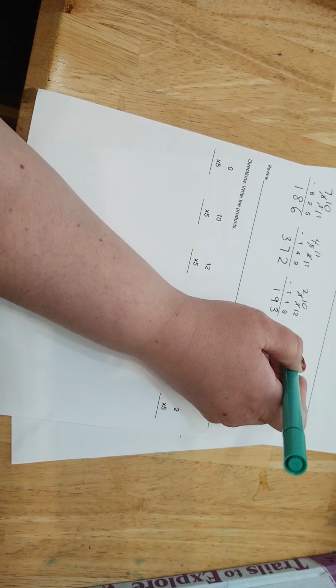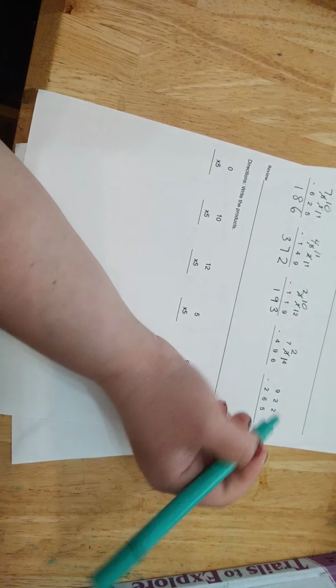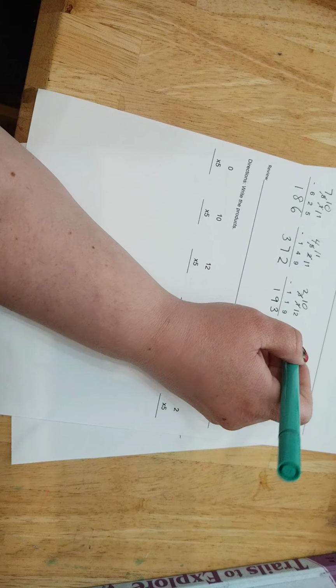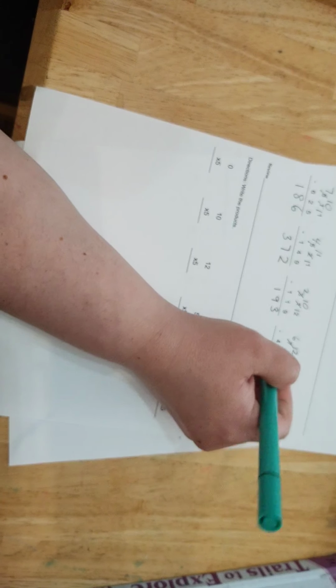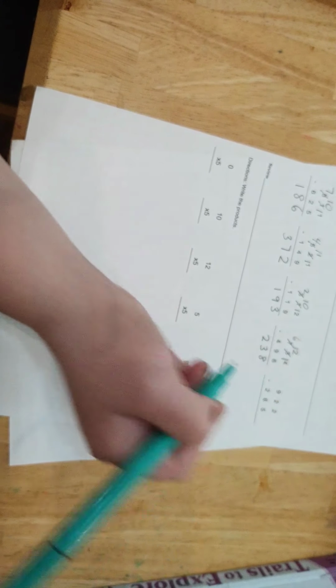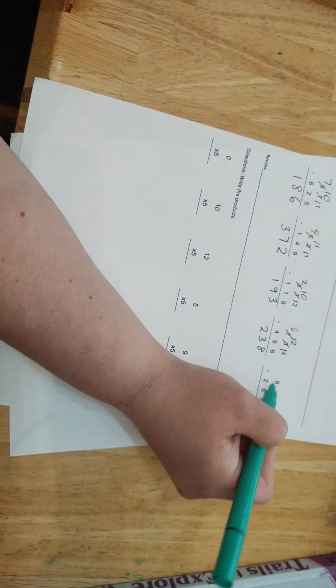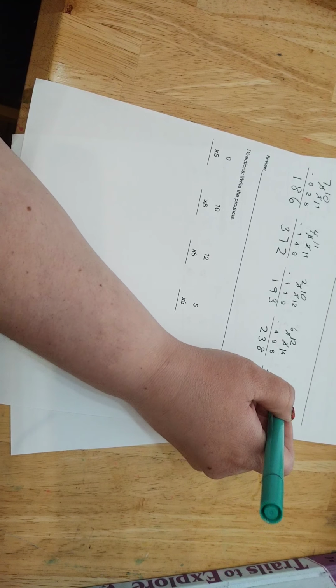Can't do 4 minus 6, so I'm going to borrow. 14 minus 6 is 8. Can't do 2 minus 9, so I'm going to borrow. 12 minus 9 is 3. 6 minus 4 is 2. 238.